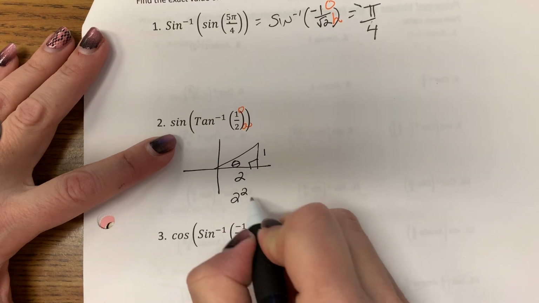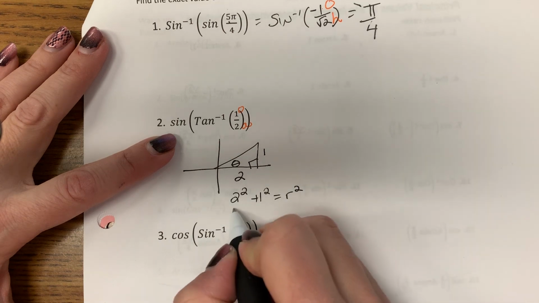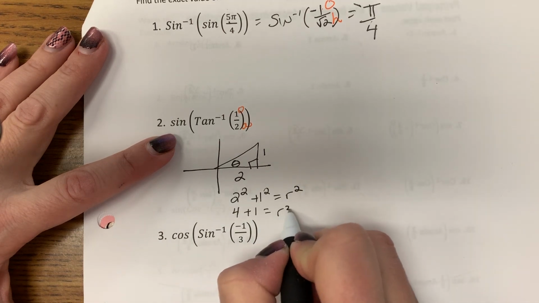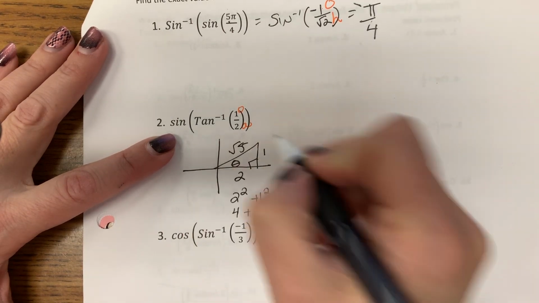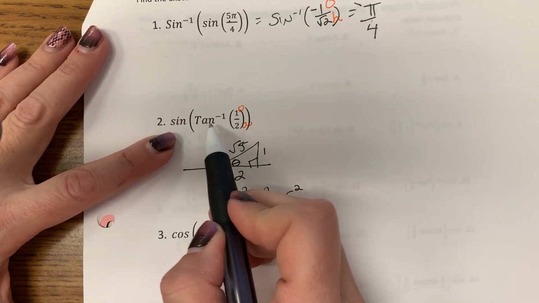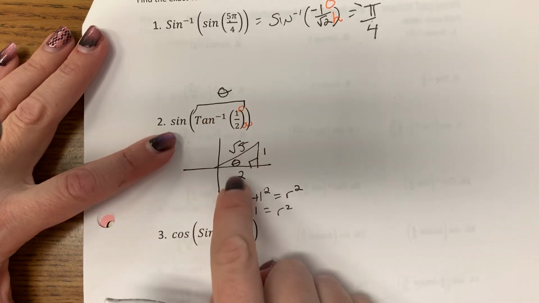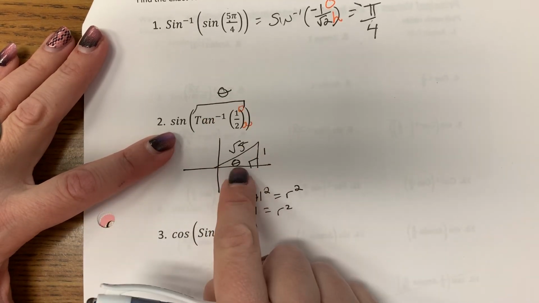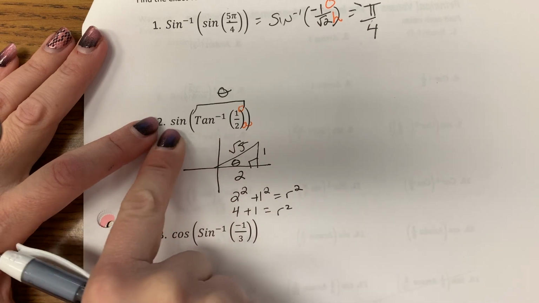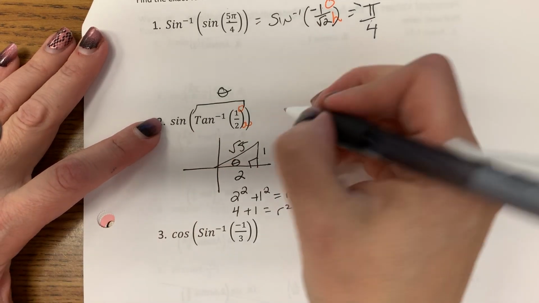So 2 squared plus 1 squared equals the hypotenuse squared, so that is the square root of 5. Since the tangent inverse output is an angle, I'm going to use the picture I drew with the sine ratio. So sine of this picture is 1 over root 5.